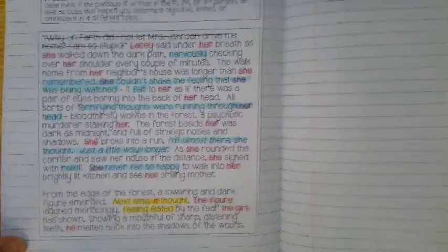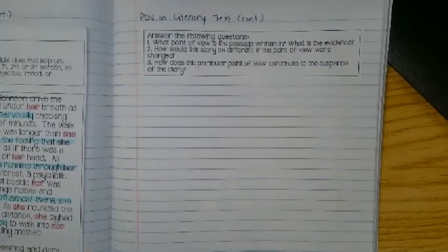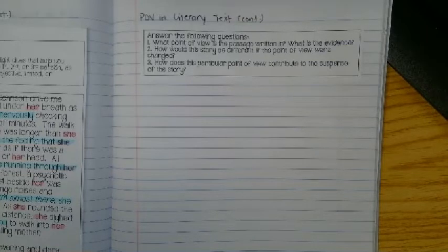So now on the next page, you're going to go ahead and glue in the questions, and you're going to answer them to the best of your ability. So the questions are, number 1, what point of view is the passage written in? What is the evidence? Number 2, how would this story be different if the point of view were changed? And number 3, how does this particular point of view contribute to the suspense of the story? So go ahead and pause the video, fill those in, and then we'll go over the answers in a second.